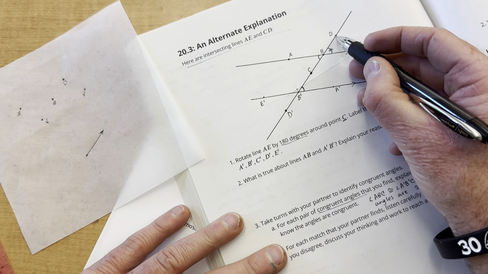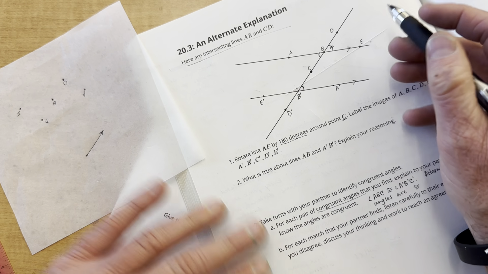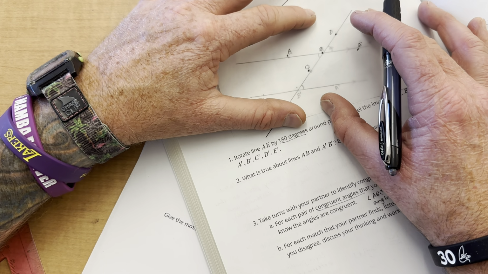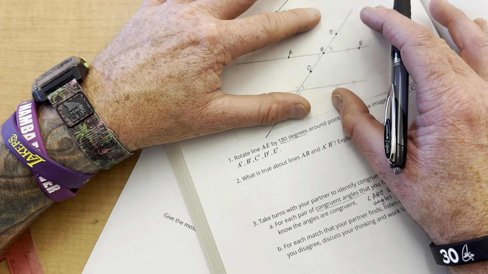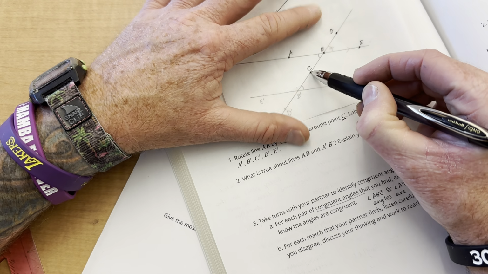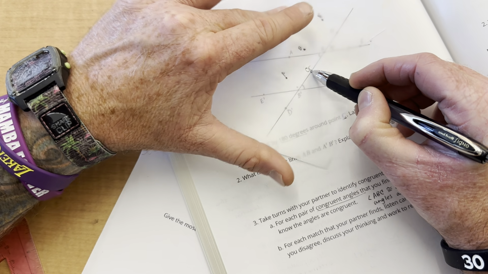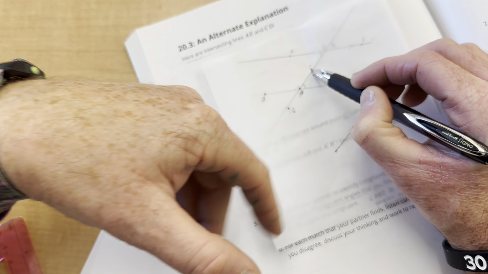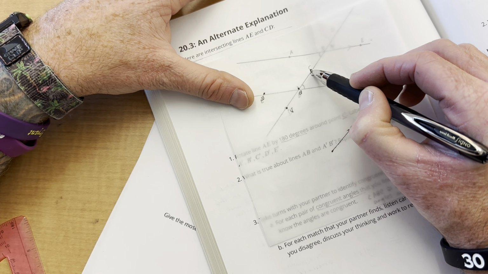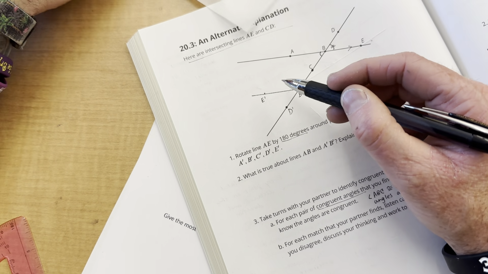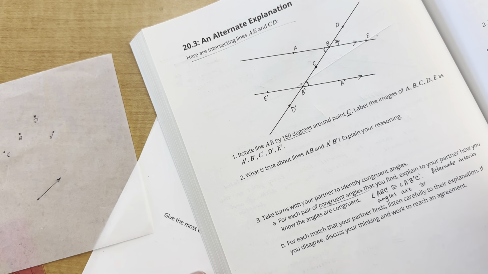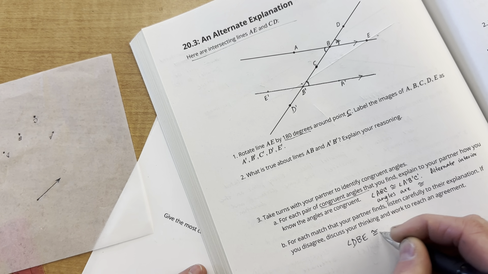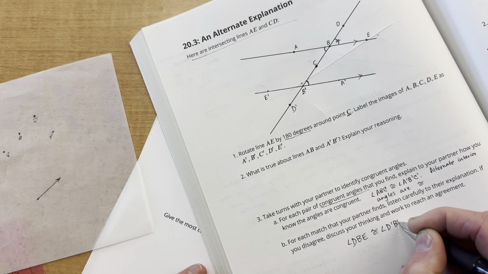So angle DBE. If we rotate center C 180 degrees, angle DBE falls on D prime, B prime, E prime. So angle DBE is congruent to angle D prime, B prime, E prime.